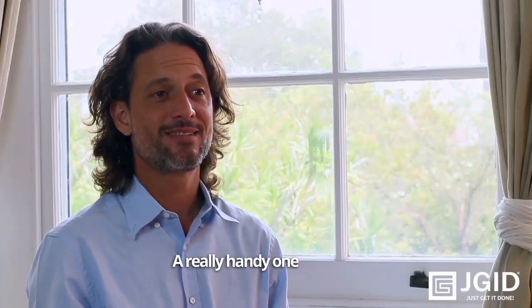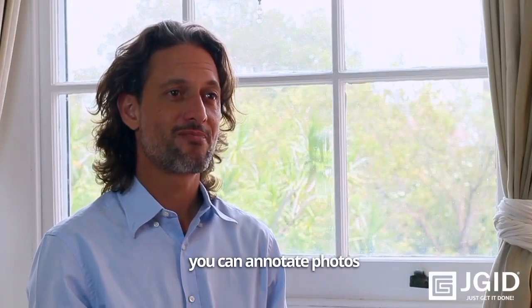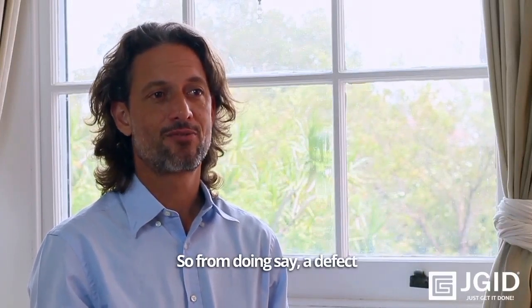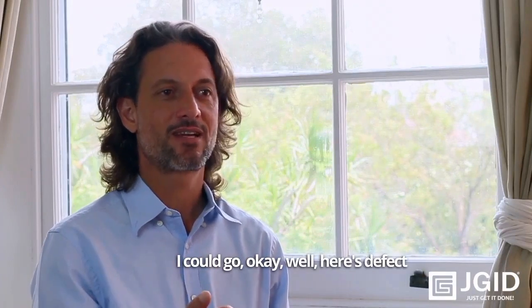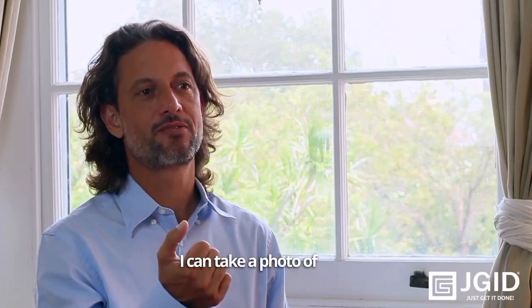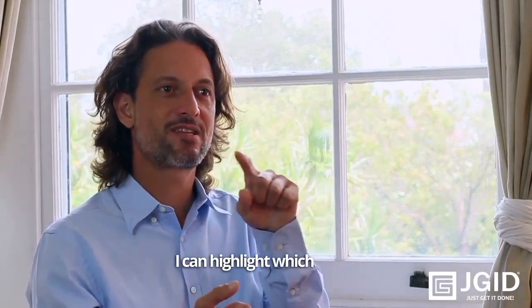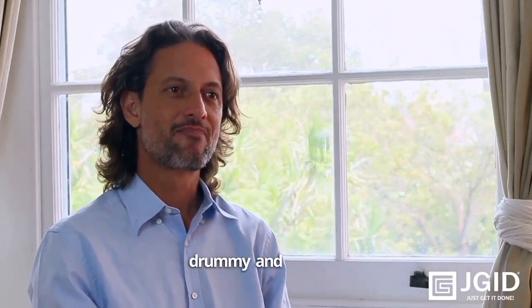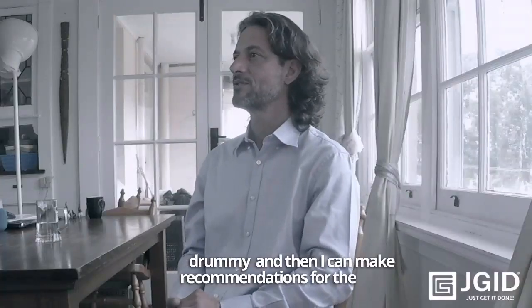A really handy one that people love is you can annotate photos right within the app. So if I'm doing, say, a defect report, I could go, okay, here's defect number 1. Let's say it's drummy render. I can take a photo of the wall, then highlight which section of the wall might be drumming, and then I can make recommendations for the repair.